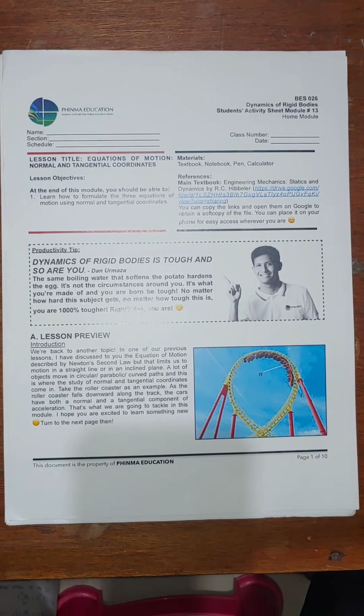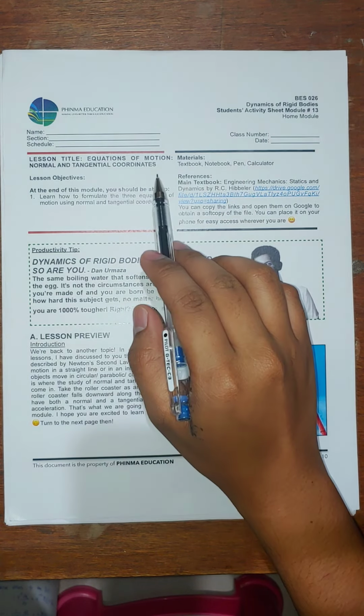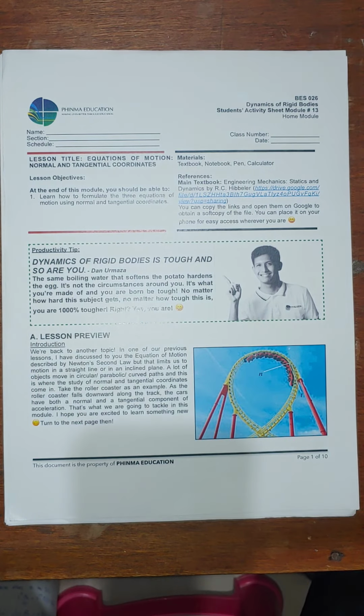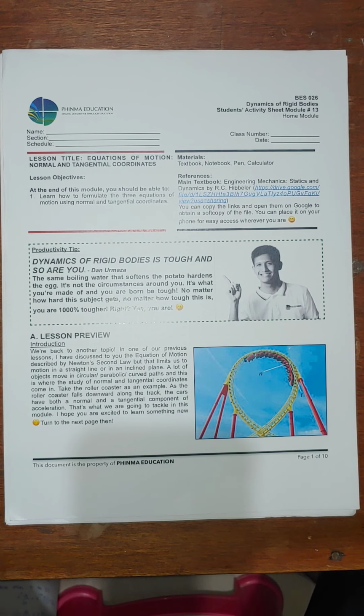So we are progressively moving forward sa ato ang discussion. We are already now on our module 13. So let's talk about the equations of motion, the normal and tangential coordinates. Okay, so medyo related ni sa ato ang previous nga mga discussion sa Newton's second law, then partner with the normal tangential components sa acceleration.